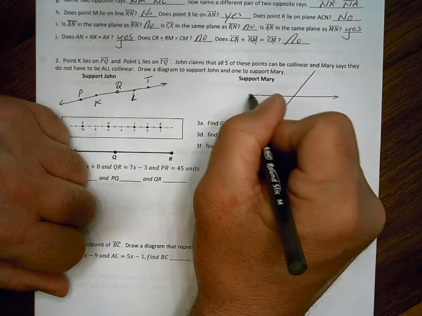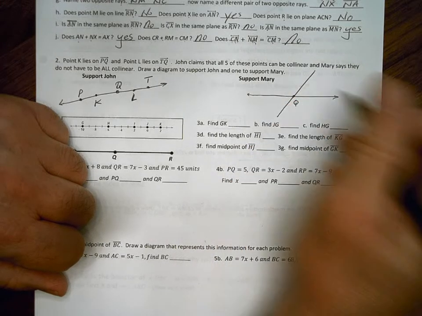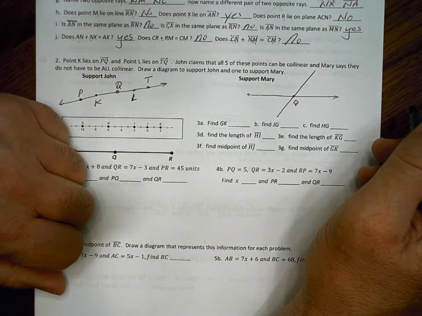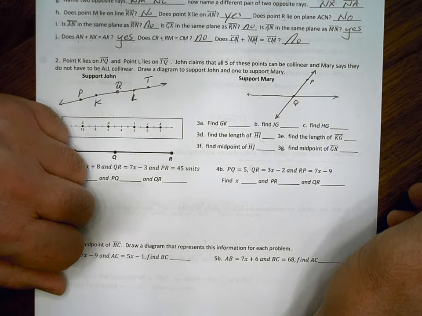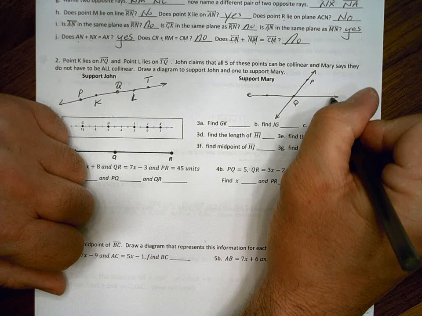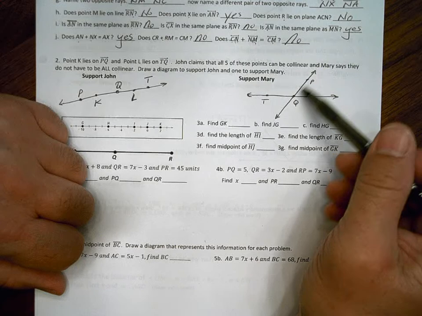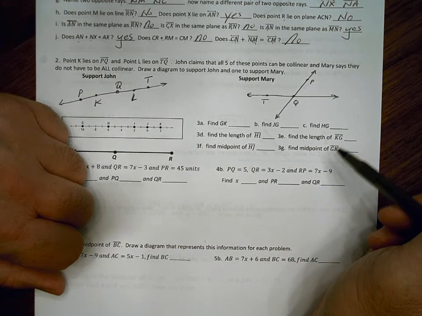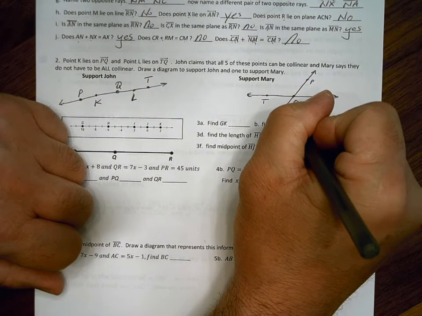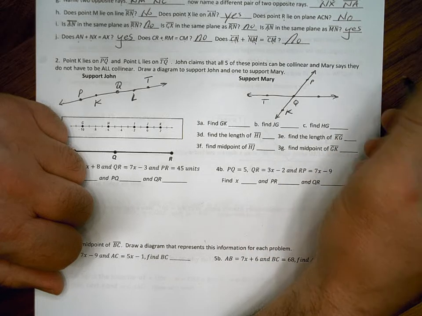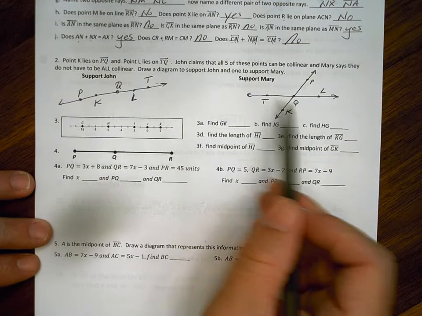And hopefully you already know that the point of intersection is point Q, because that's the point that both of them share, PQ and TQ. So we'll put P out here. Make sure we put those arrows to show that it's a line, and we'll put point T over here. So we have line TQ, and we have line PQ. And let's see, K lies on line PQ, so we'll put K over here. And I believe it's L lies on TQ, so you can see that John could be right and Mary could be right as well.